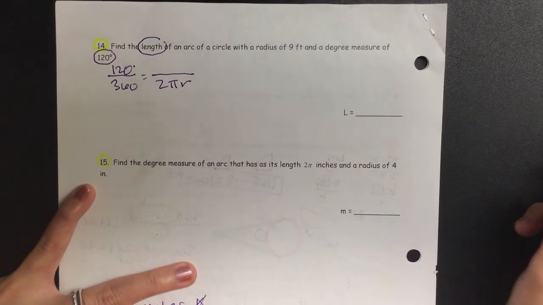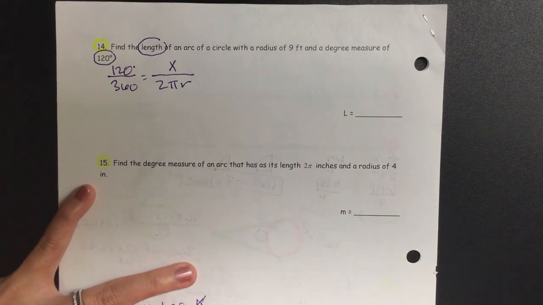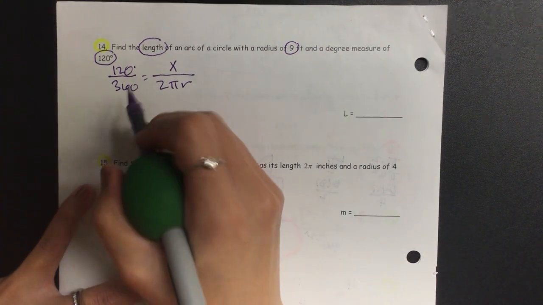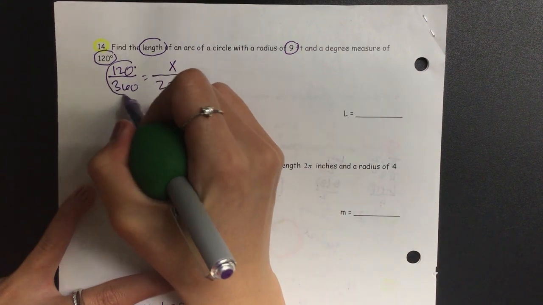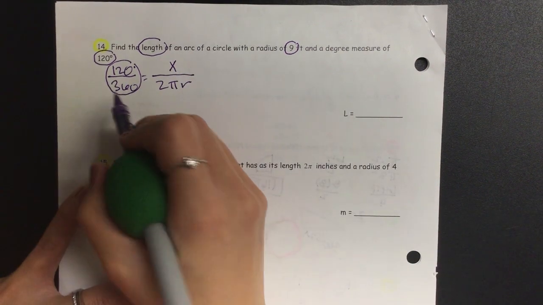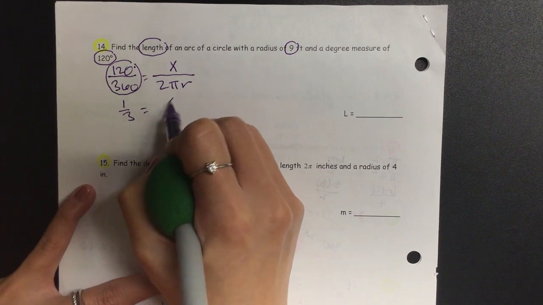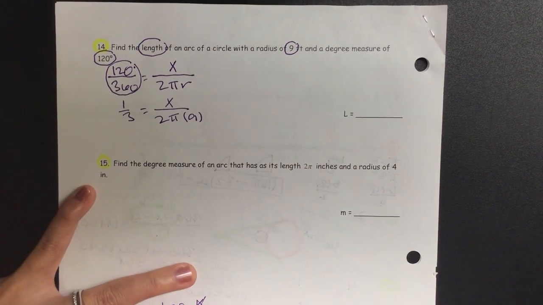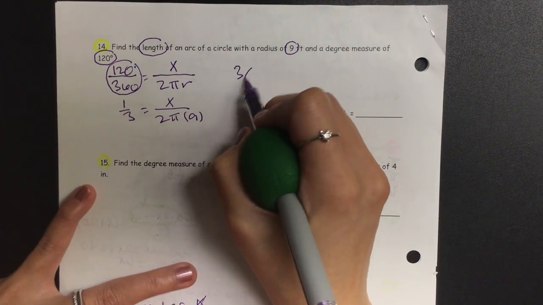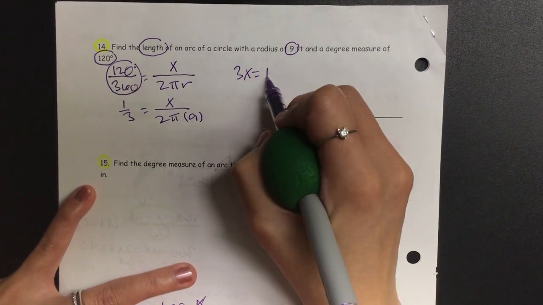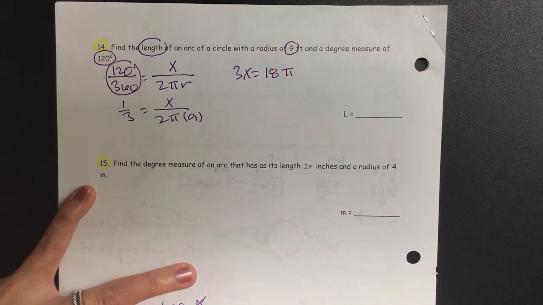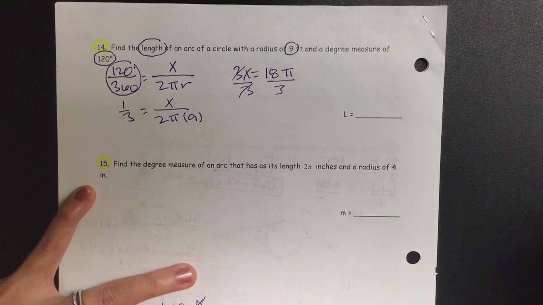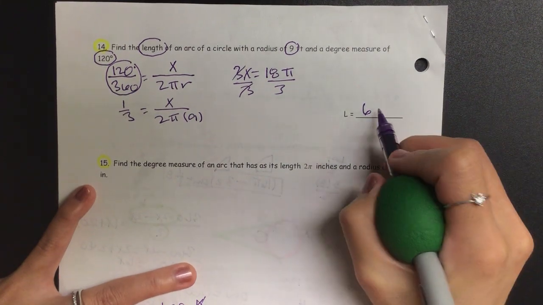2 pi r, and we're looking for the arc length. But we already know the radius is how many? 9. Now, before I plug that in, can we go ahead and compute this? 1/3 is equal to x over 2 pi times 9. And then when I cross multiply, we get 3x. Is that 18 pi? And then when you divide it by 3, what is 18 divided by 3? And I'm not messing with the pi, so leave it in terms of pi.